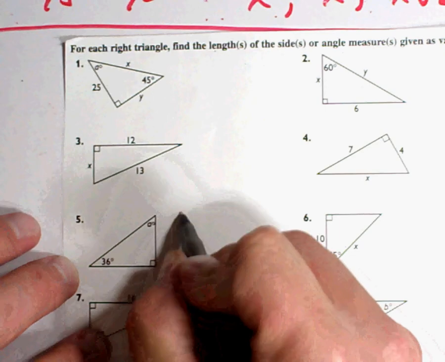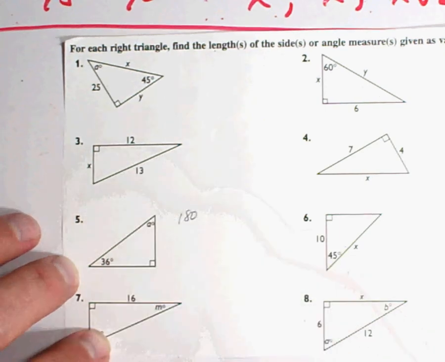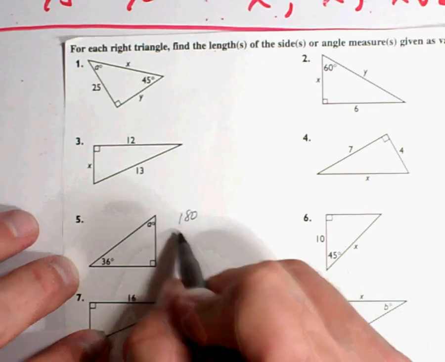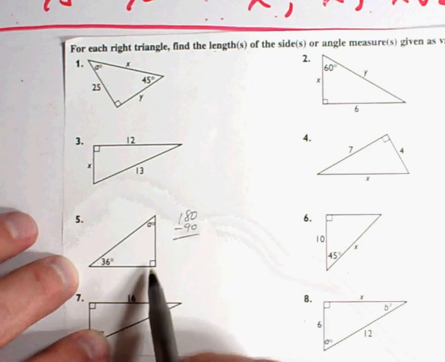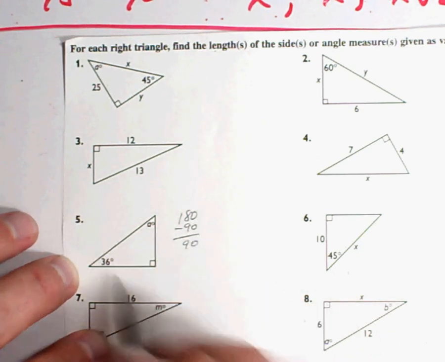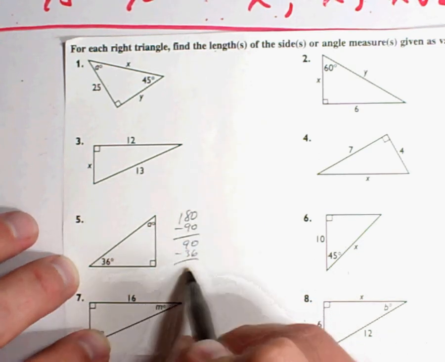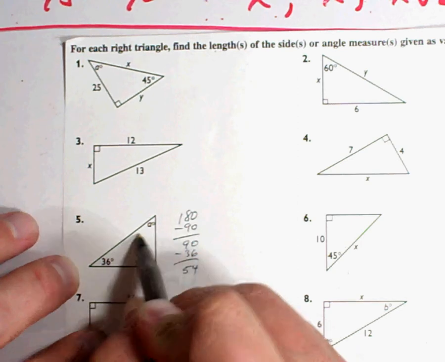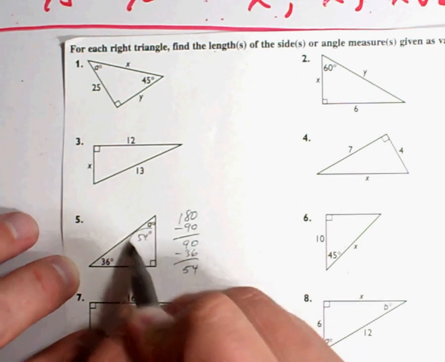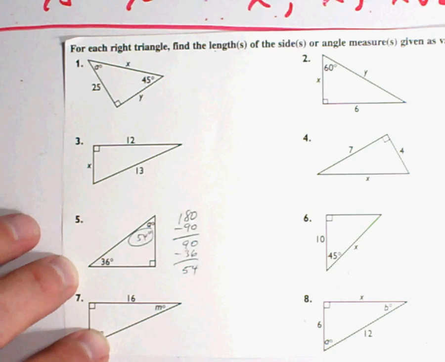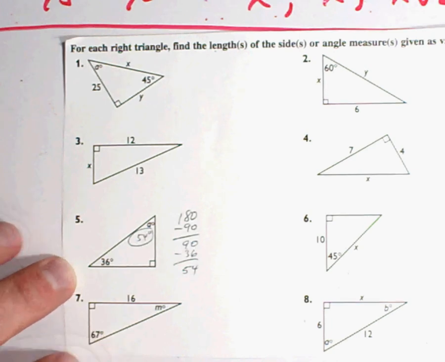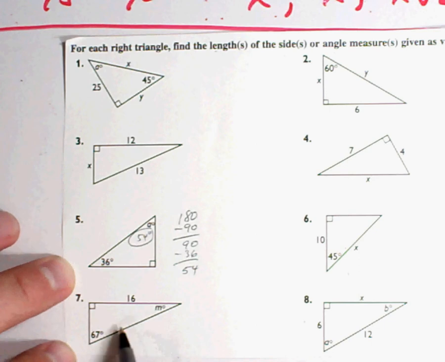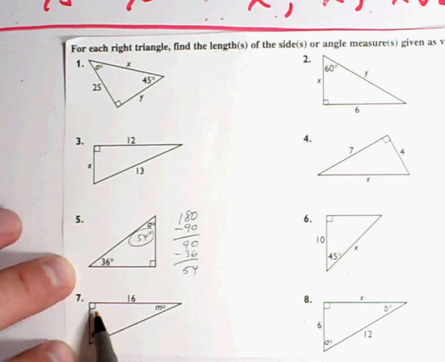Well, 180 is how much they all add up to, minus 90 for this angle is 90, minus 36 is 54 degrees. Now, maybe you couldn't do that in your head like I did, so use your calculator. Okay? Just use your calculator. Same thing is true on this question. If you go to do number 7, 180 minus 90 minus 67 will give you that angle.